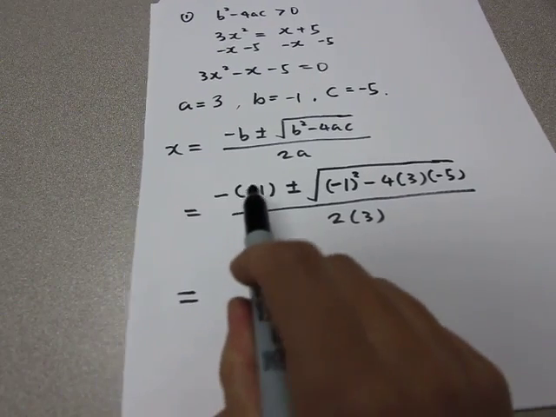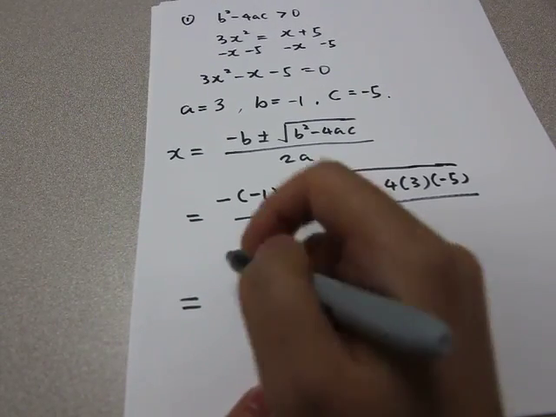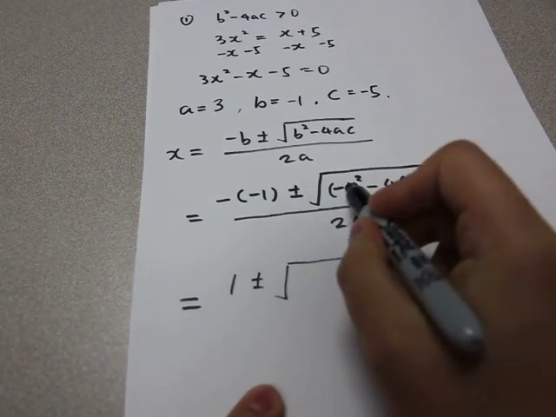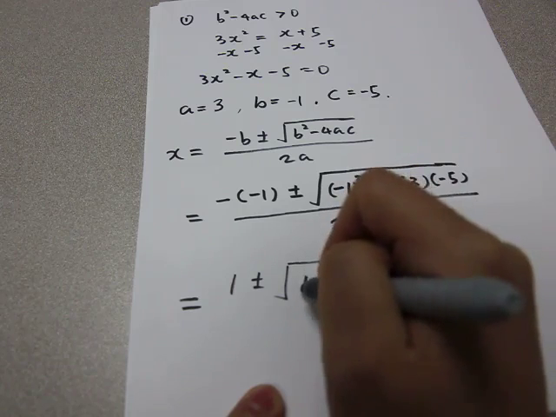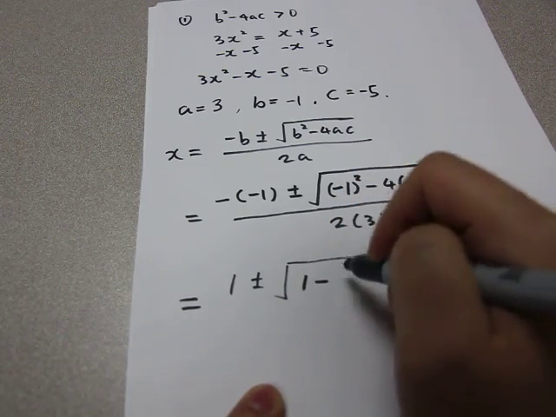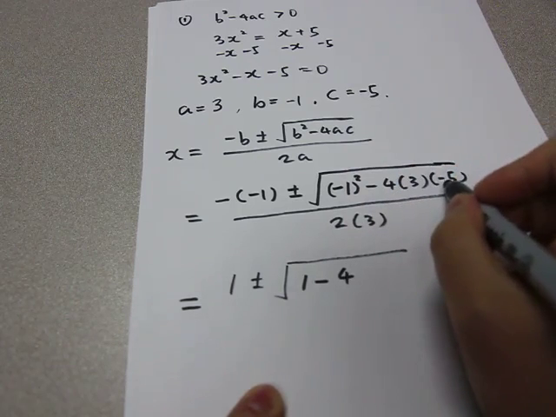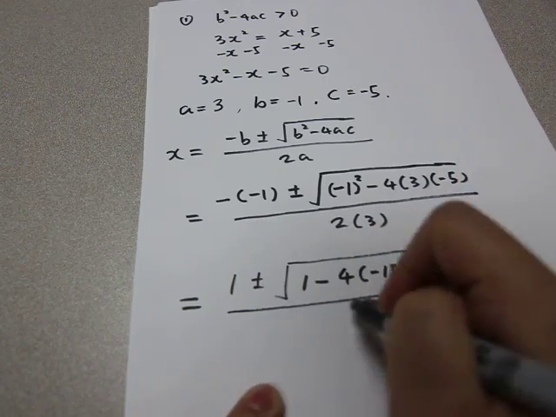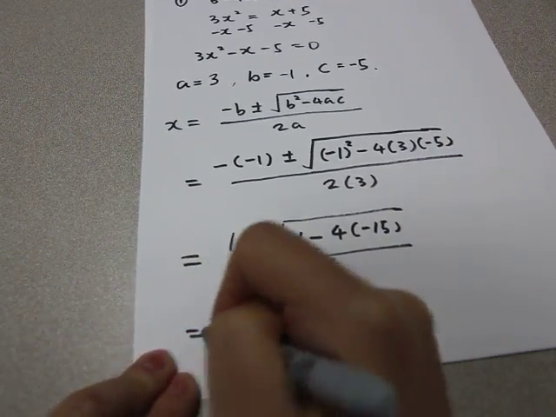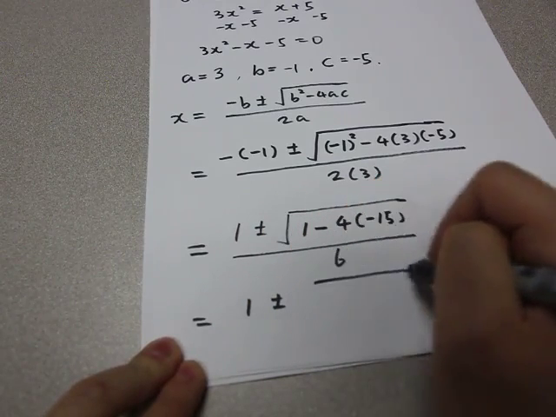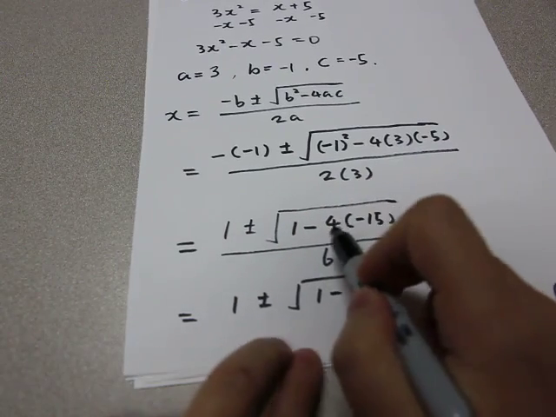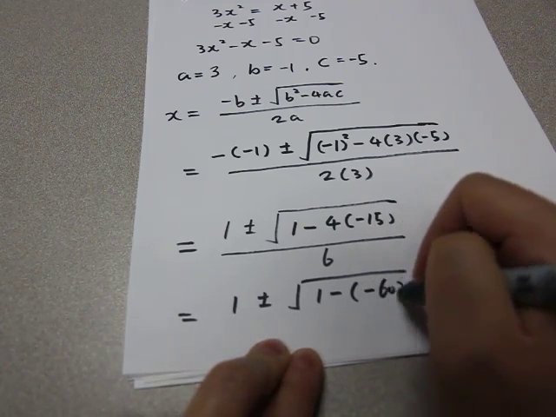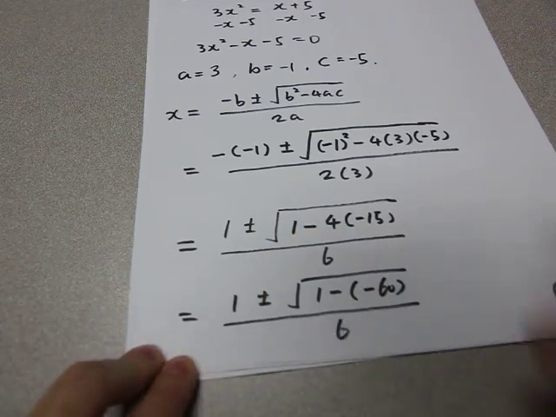So now, minus -1, so that's +1, and plus or minus. -1 squared is +1, minus 4 times 3 times -5, we have -15, over 6. And that equals 1 plus or minus the square root of 1 minus 4 times -15, that is -60, over 6.